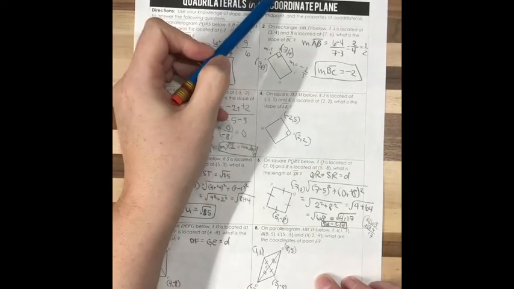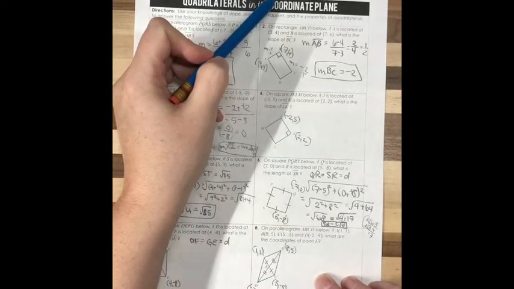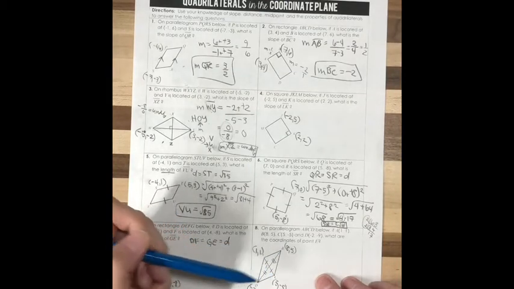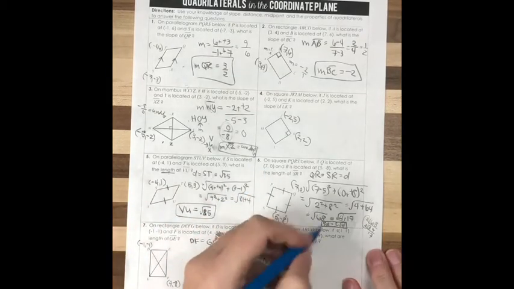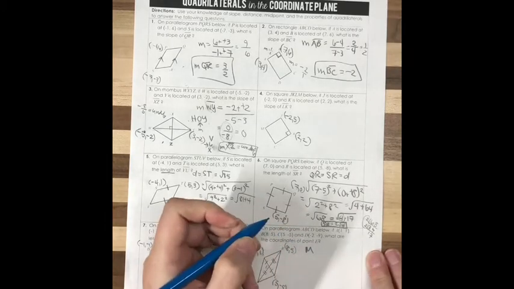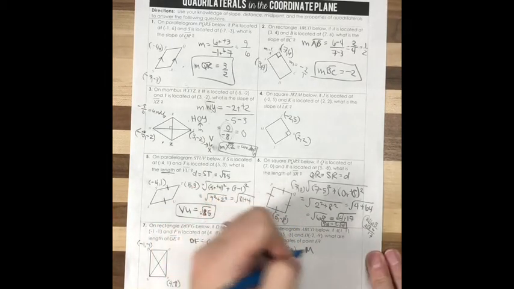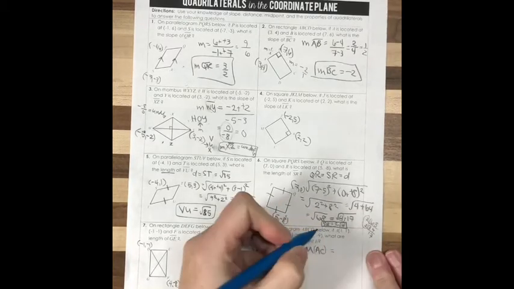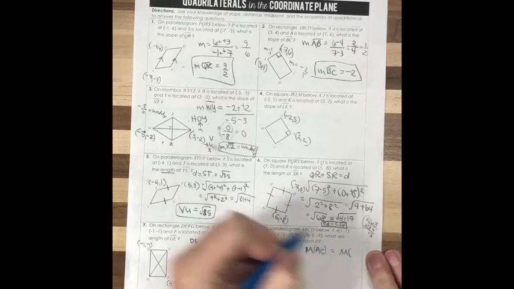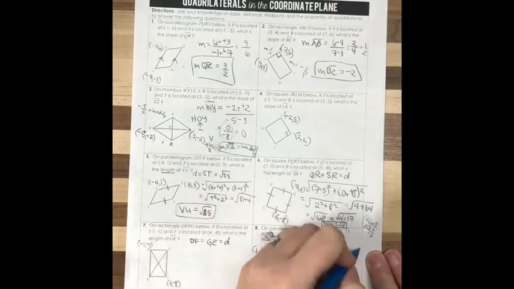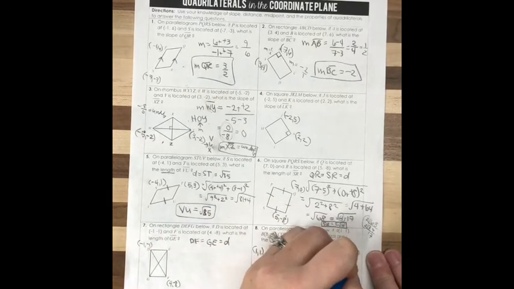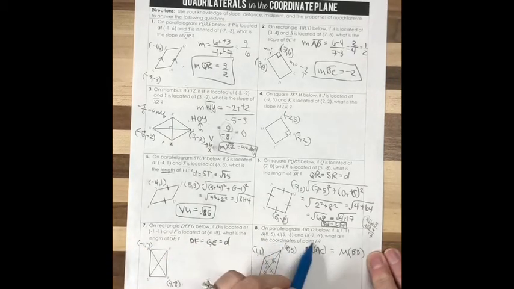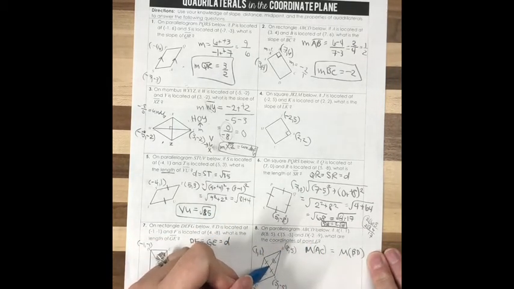This is where the midpoint formula is going to help. Basically, I'm just going to find the midpoint of one pair of these. It doesn't matter which pair. So I'm going to find the midpoint of segment, let's just do AC. And if you want to check, you could also do it for the midpoint of BD or DB. And as long as they're the same coordinates, then you're fine. Okay, but when you're finding the coordinates of E, we're just finding the midpoint.